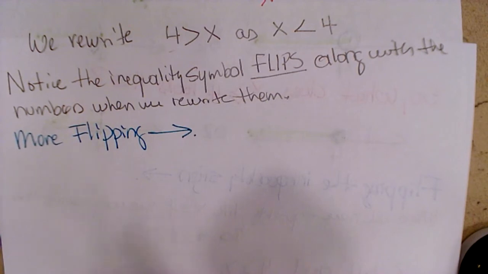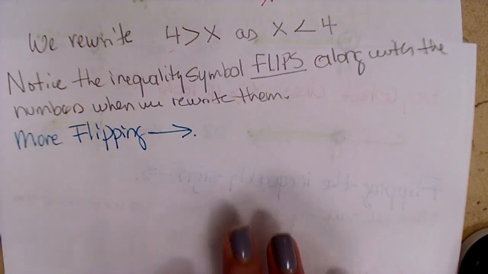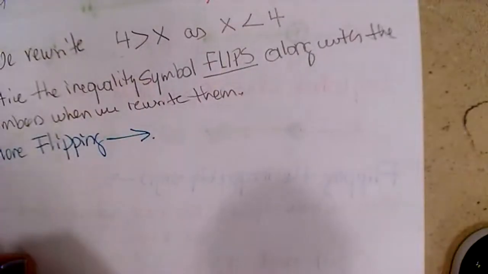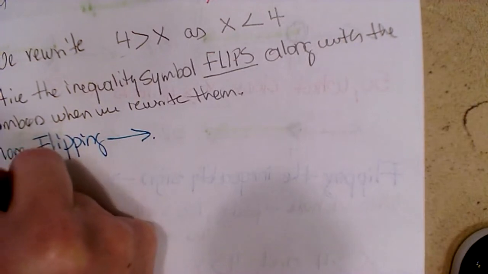So let me see. Suppose we have, so I'm going to write it down here.